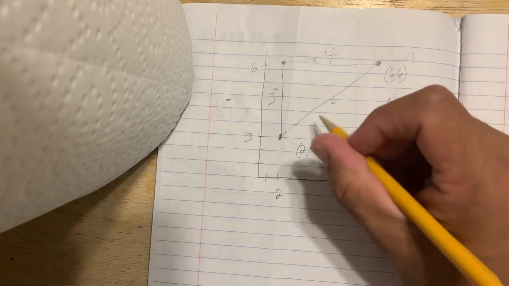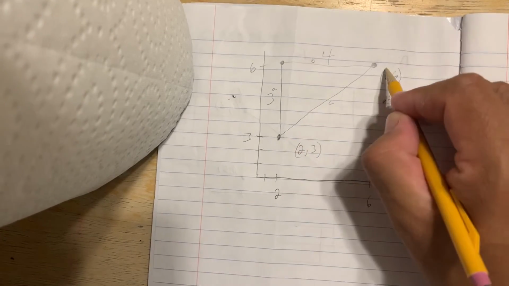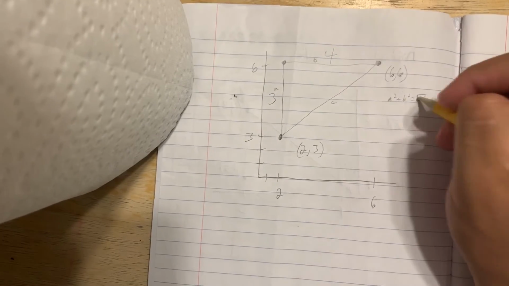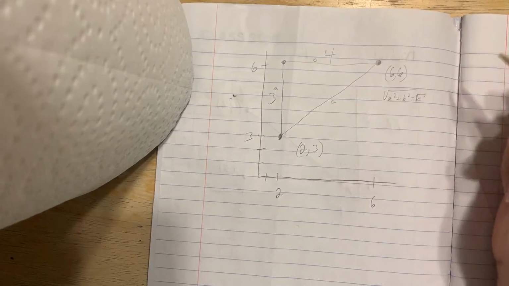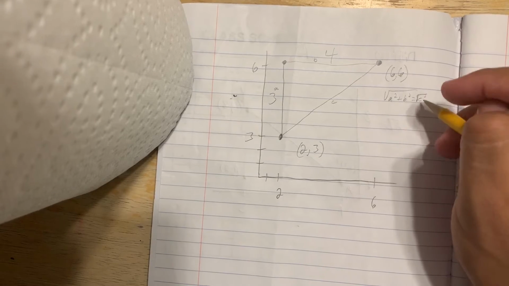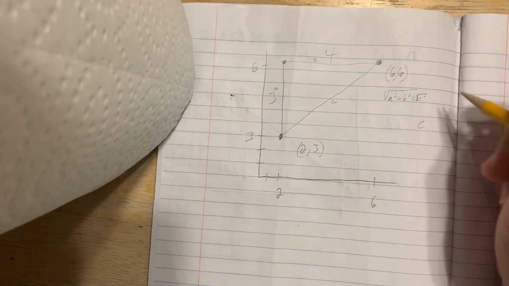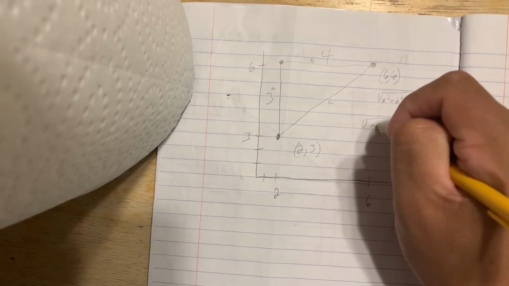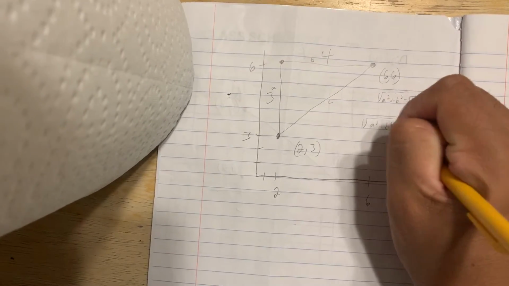I'm trying to find C, the distance from here to here. So I take the square root of both sides, and the square root of something squared just goes away. Then you have C equals the square root of A squared plus B squared.